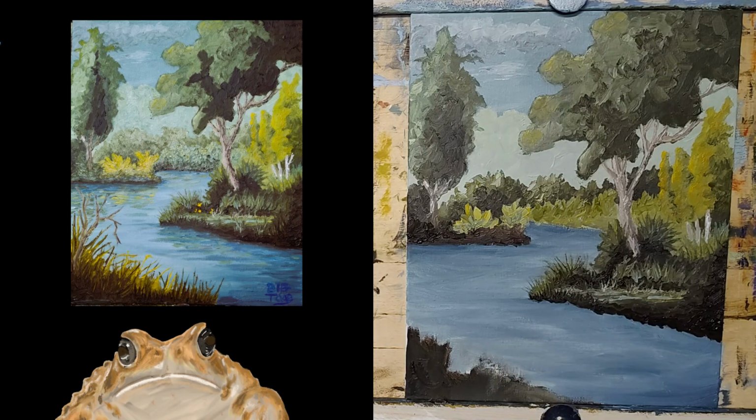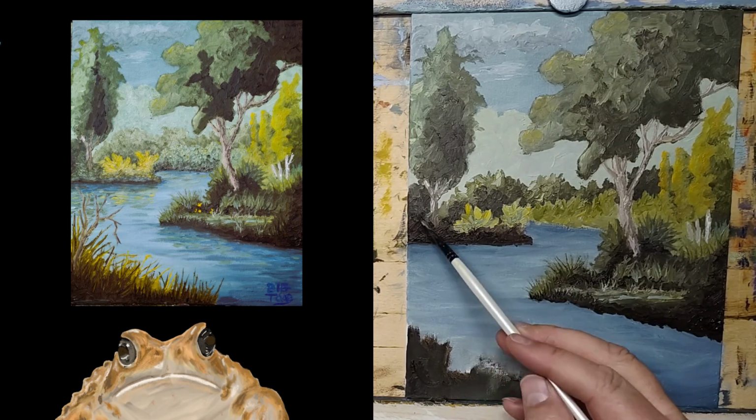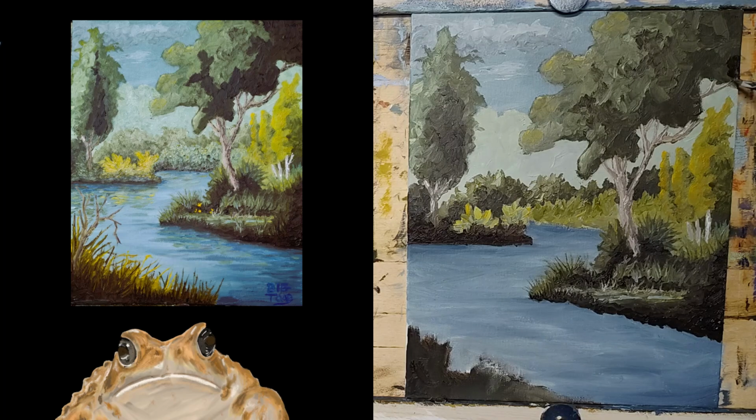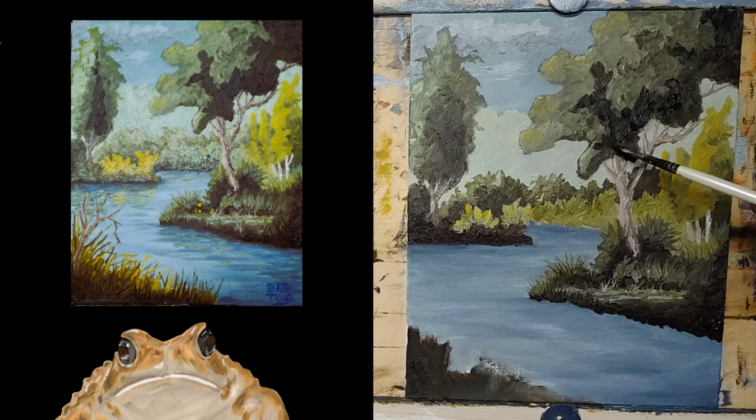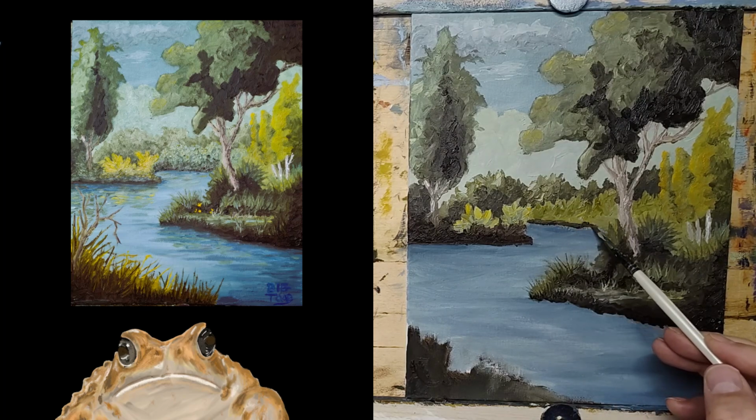Go back across the creek now and do a little bit more work on that far bank. I'm going to now go up into the tree and take that darker dark I created. Again, creating more depth in the tree is what I'm after. I want to create that really nice illusion of depth there, kind of make that gloomy day type look.